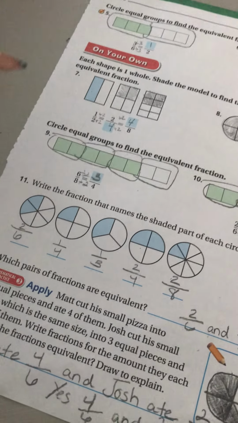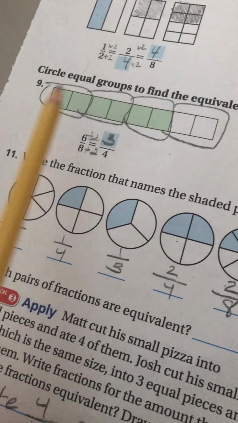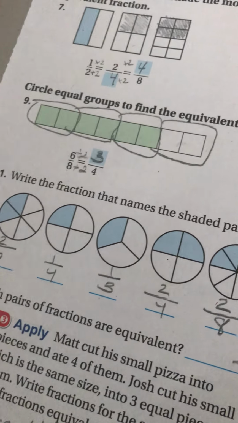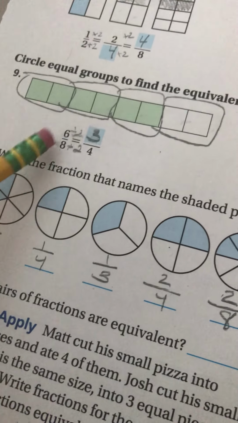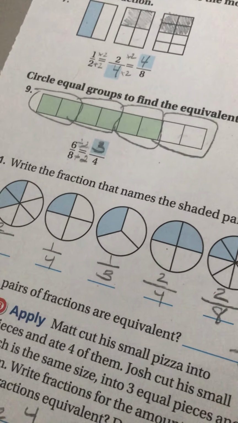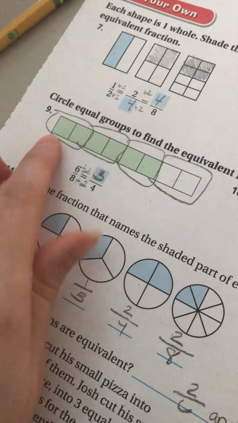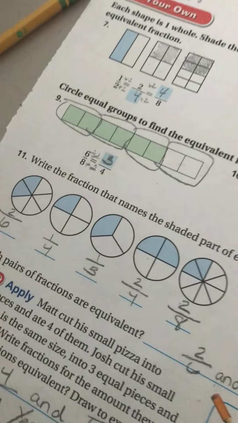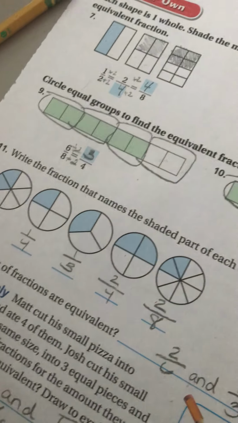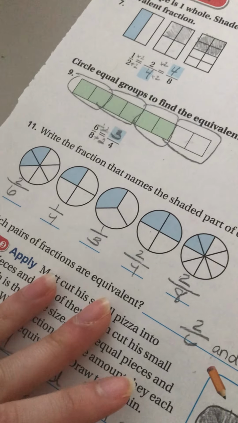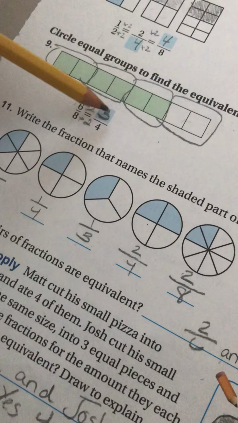Number 9, again, making groups and finding equivalent fractions. We have 6/8. If you wanted to look at it this way, you have 8 individual pieces, and 6 of them are shaded green. So you could do 6/8, I did my quick trick and I got 3/4 as an equivalent fraction. And that's looking at the bigger piece of it all. So I have 4 groups, right? And 3 of those 4 groups are shaded green, so 3/4. This option is looking at each piece, the individual pieces. This one is looking at your groups.